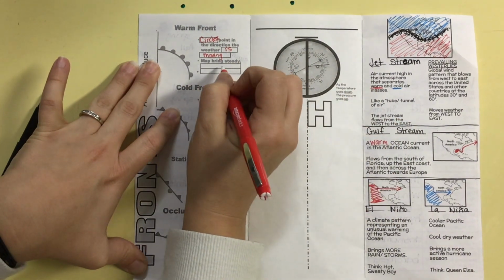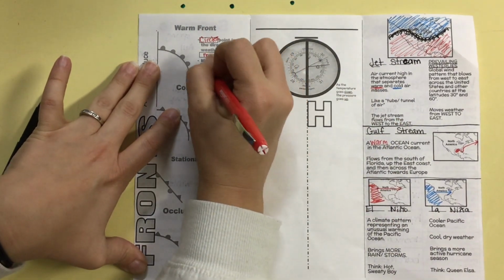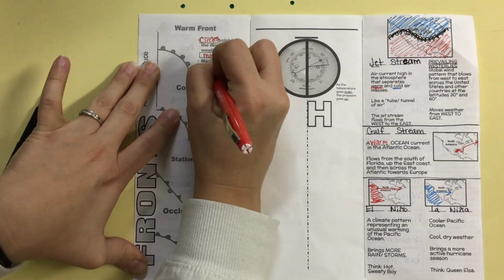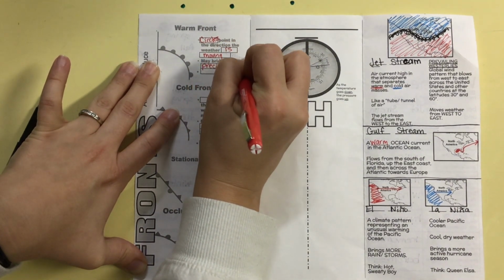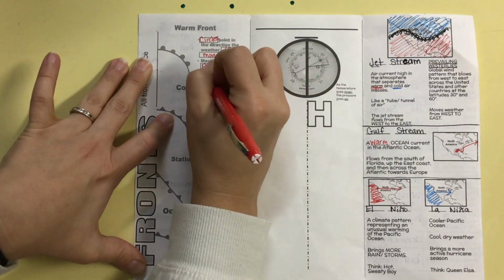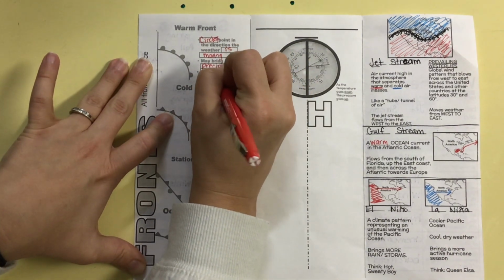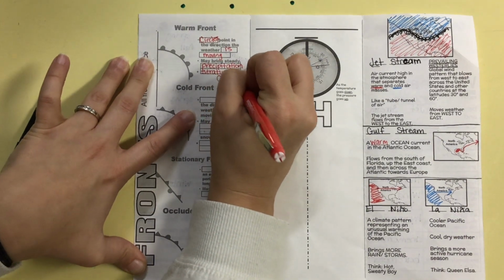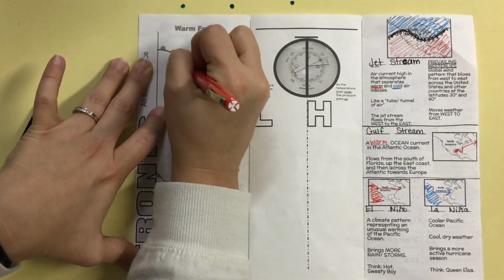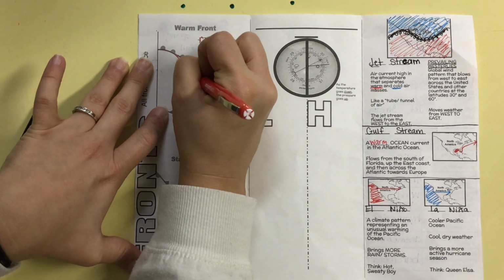And it may bring steady precipitation, light rain or snow. And when we think of warm front, we're going to think of the stratus clouds as it sneaks up and slides over that cold air mass, okay? So it's moving slow and sneaky.